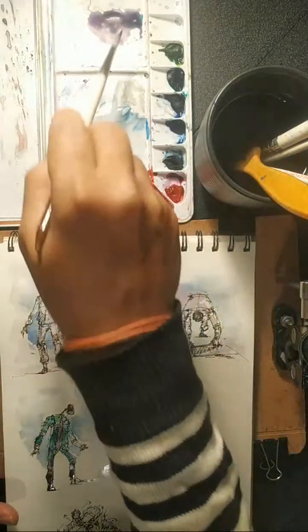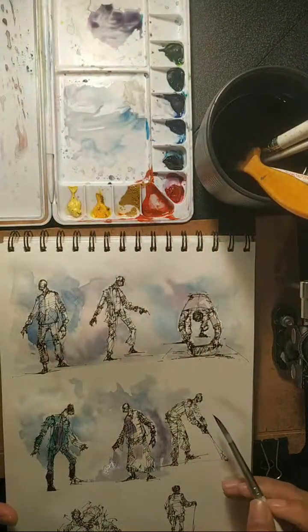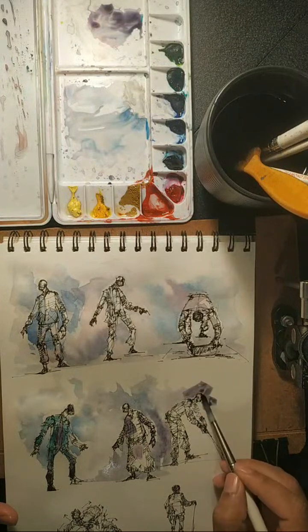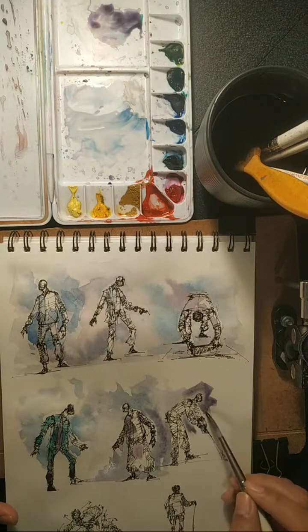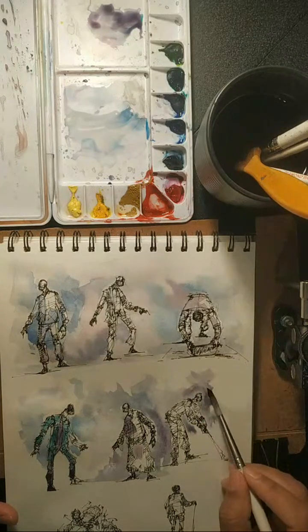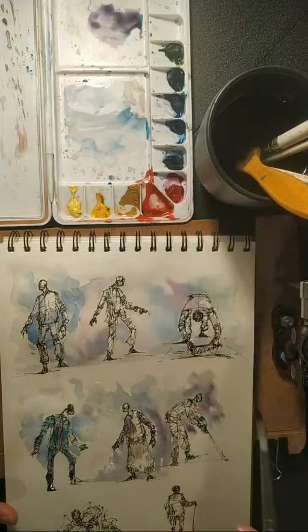So we are quickly completing our sketches, or quickly filling the background and everything with depictive color, depicting some depth and all in the background.